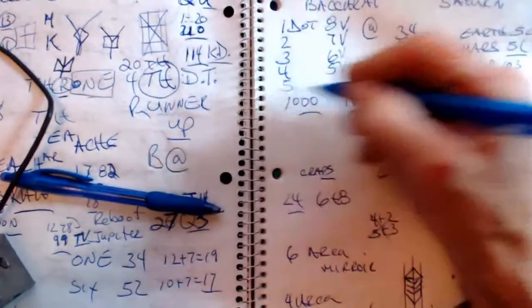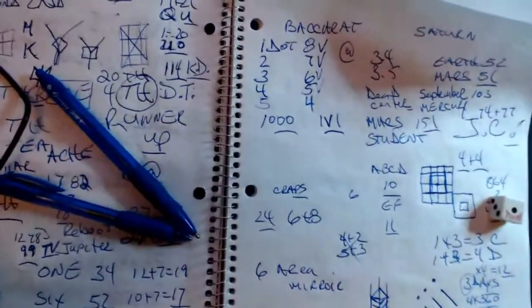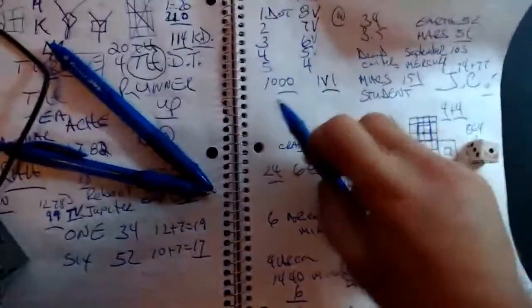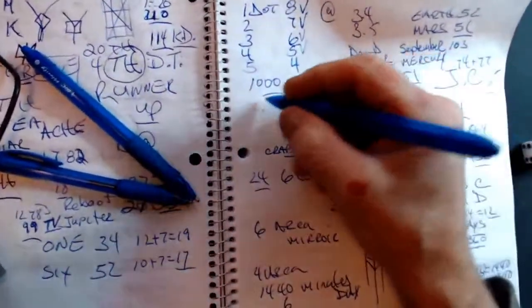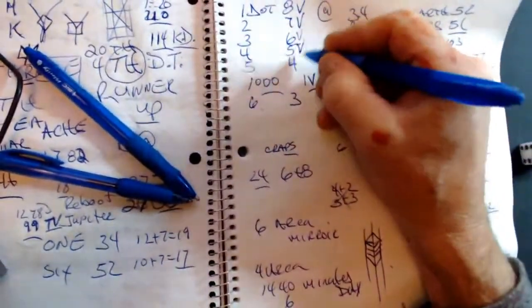Now we have the 5 dot to the 4 void. Now we have the 6 dot to the 3 void.